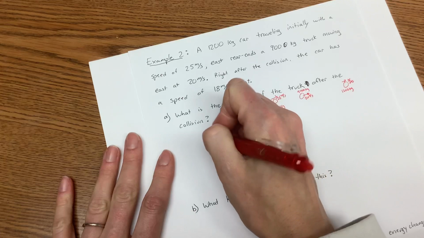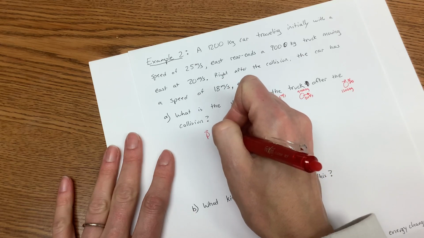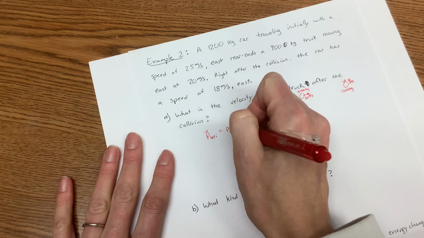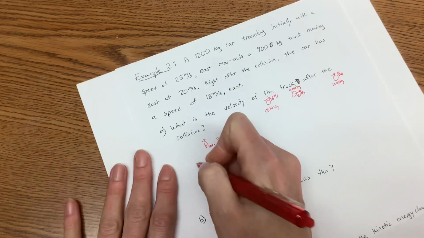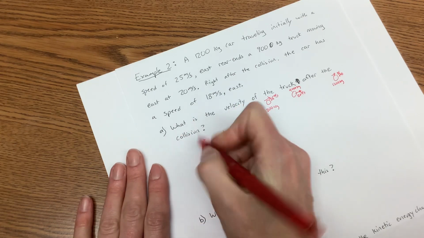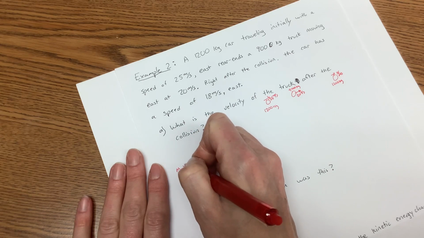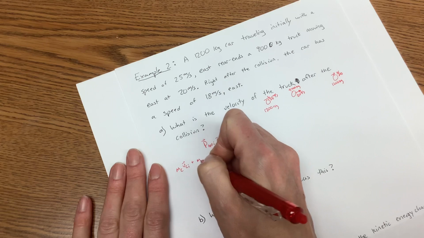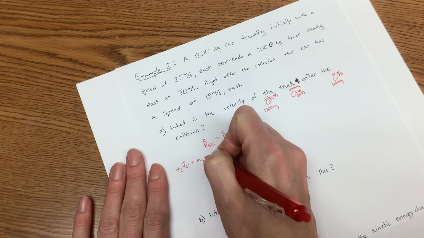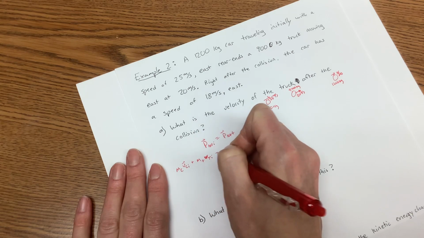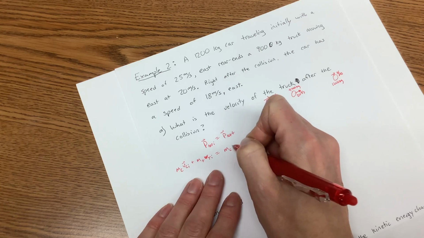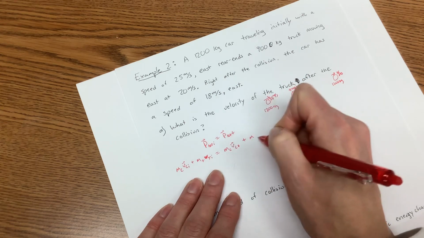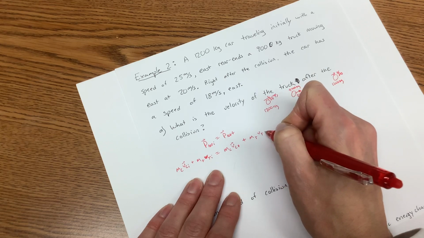Okay, so this is conservation of momentum. P total initial equals P total final. Initially, we have the mass of the car times the speed of the car, plus mass of the truck times the speed of the truck initially, equals mass of the car times the speed of the car finally, plus mass of the truck times speed of the truck finally.